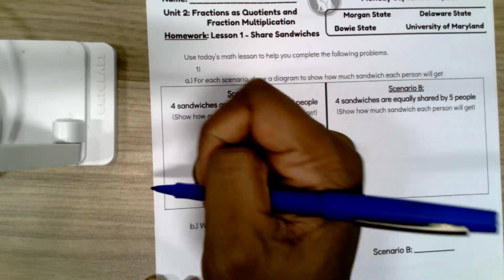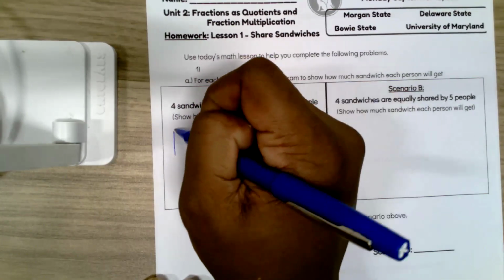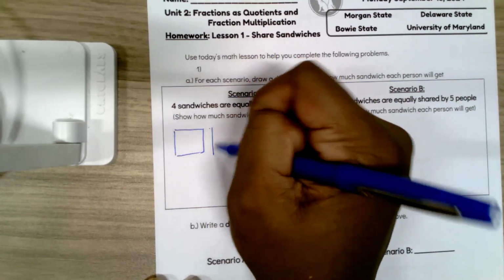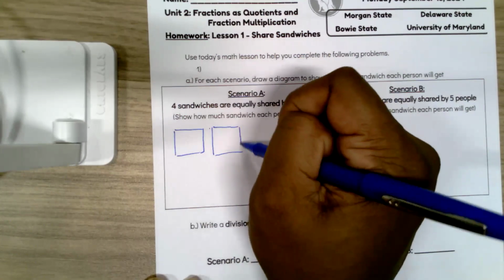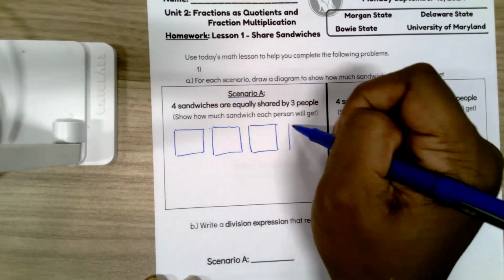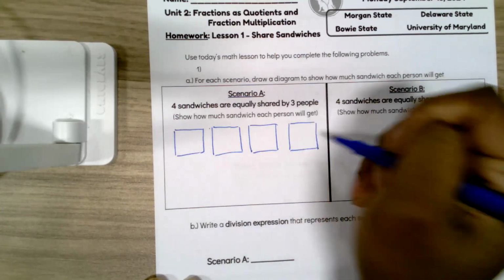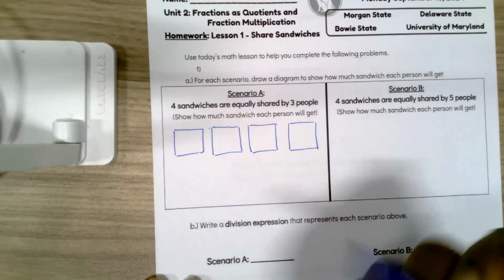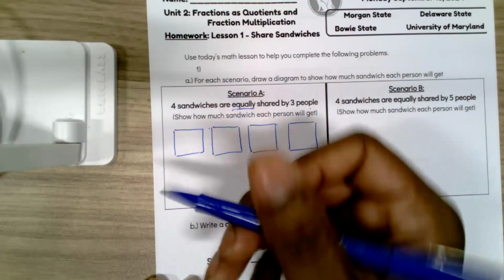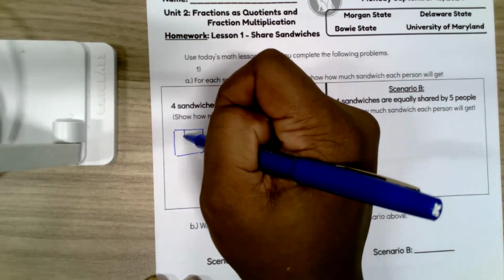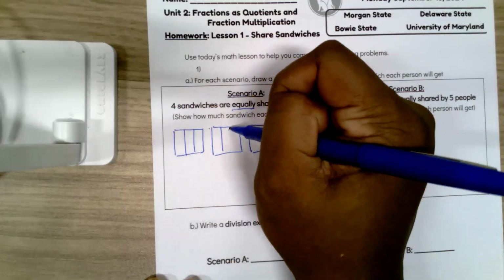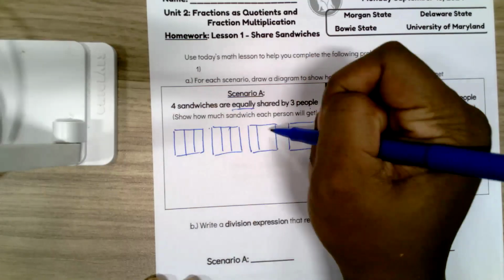So we want to draw 4 sandwiches: 1, 2, 3, 4. And it is shared by 3 people equally. So each person gets a third of the sandwich.